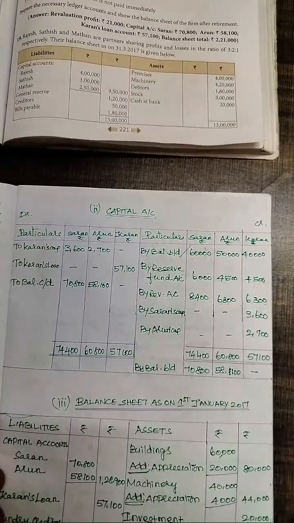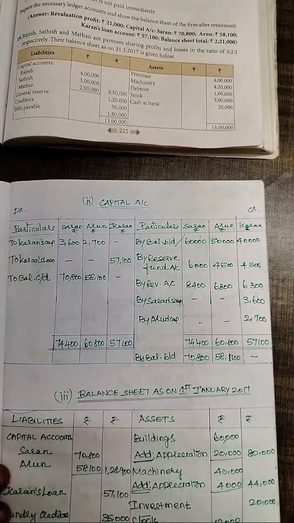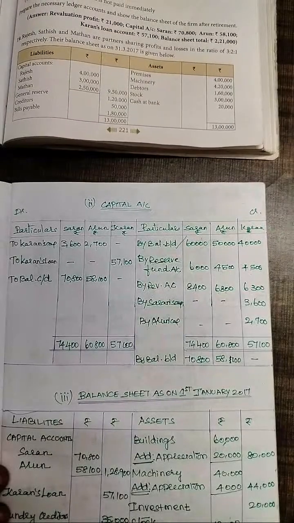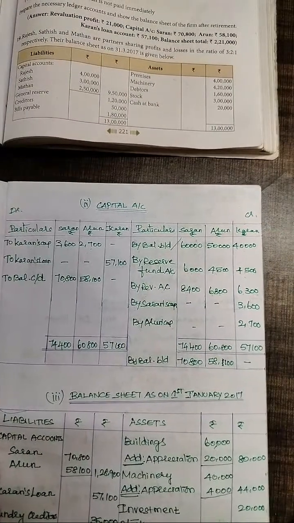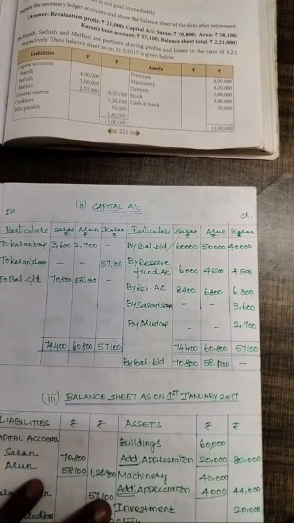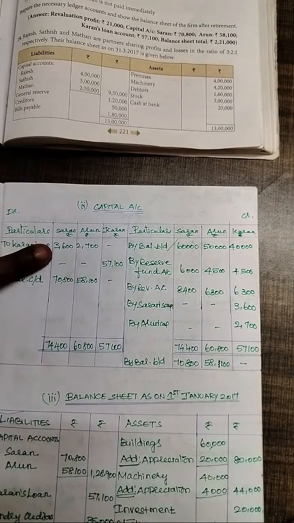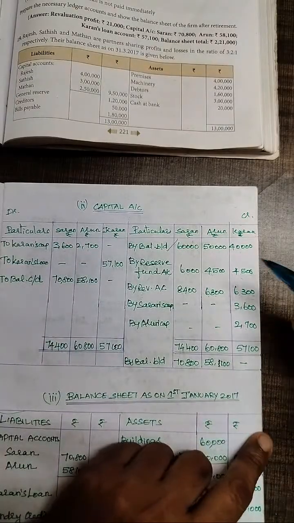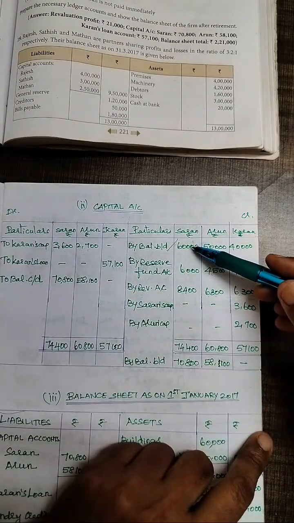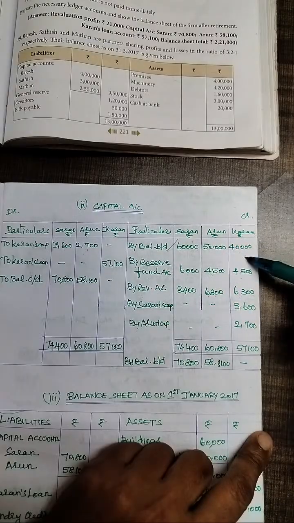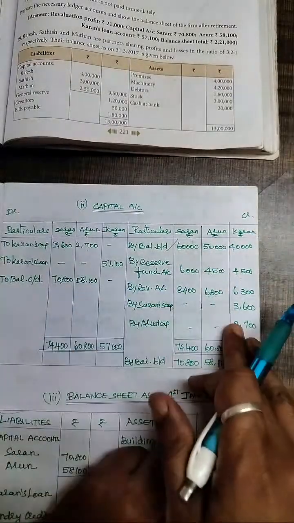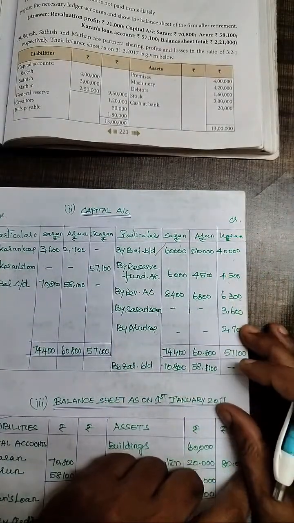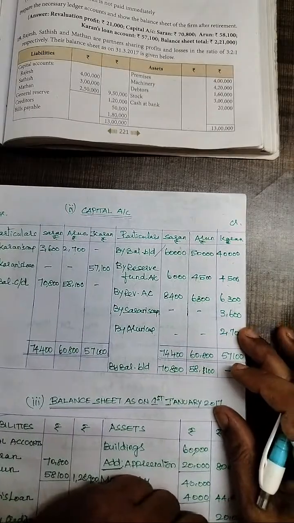Now what we have to do? Now we are going to find out the closing balance. How can you find out the closing balance? First, we have to find out the total. Whichever side has the higher value, on that side we calculate the total. So first we compare the debit side value. On the debit side we have 3,600 and 2,700. Let's take the credit side. The credit side has the higher values, that is 60,000, 6,000, 50,000, 40,000, more than the debit side. So after comparing the debit and credit sides, the credit side has the higher value, so we consider the credit side as the totals.